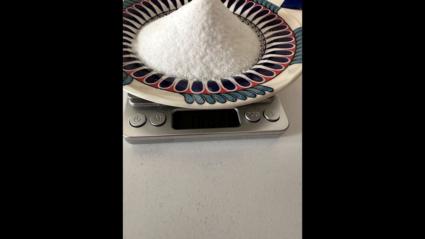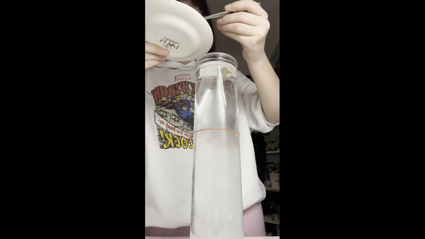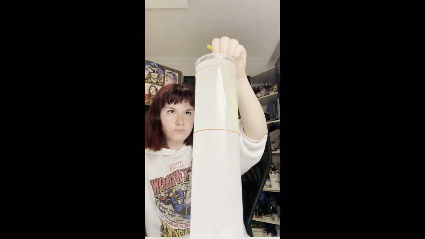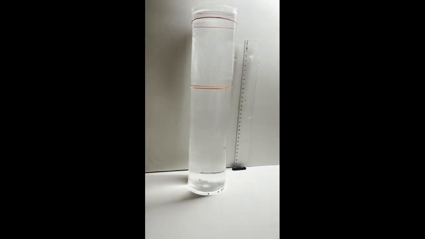Then I measured another 100.2 grams of salt and added it to the mixture. I mixed it until it fully dissolved. Then I measured the mass of the salty water. I did this for the other steps as well, but I forgot to take a picture of it. Then I did the experiment again.